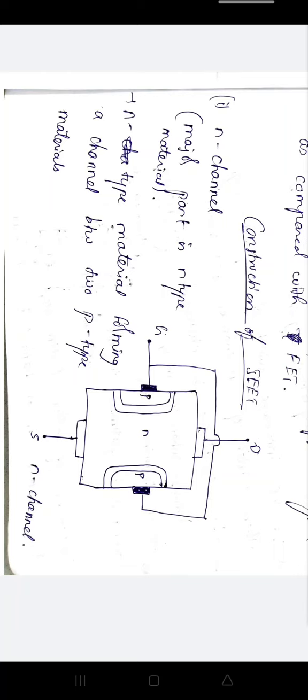One depletion layer is formed between the left side P-type material and the N-type material. Another depletion layer is formed between the right side P-type material and the N-type material. These depletion layers are controlled by the external voltage applied between drain and source, and also at the gate terminal and the source terminal.